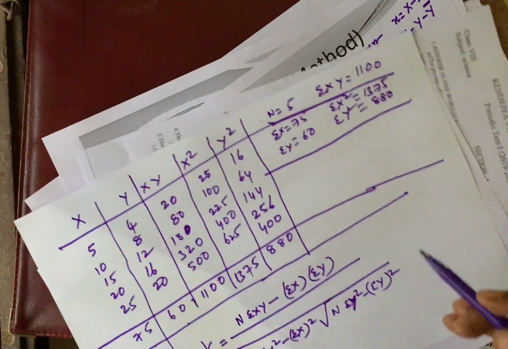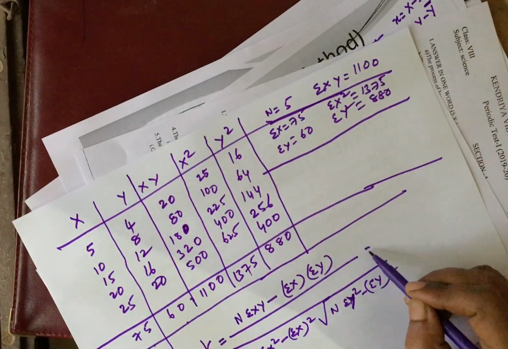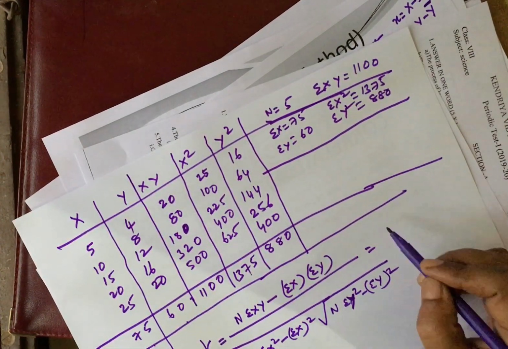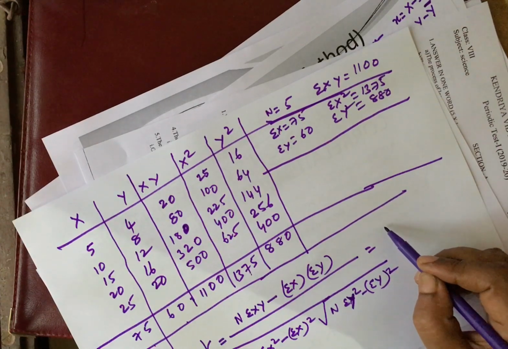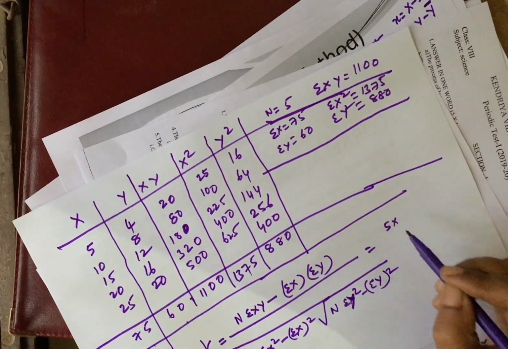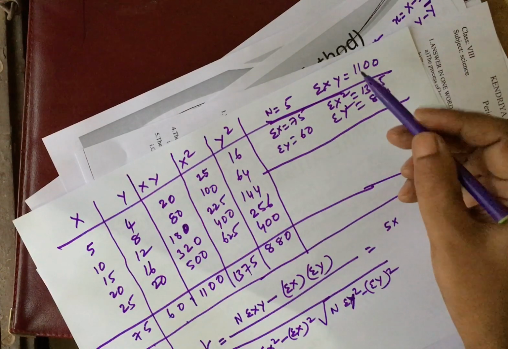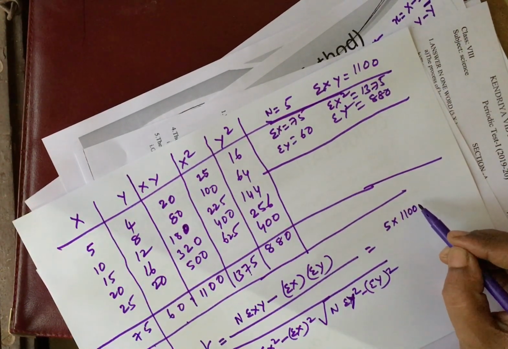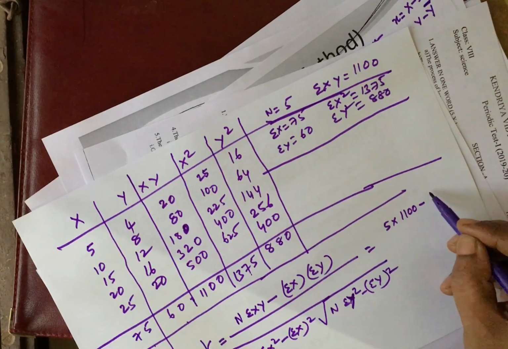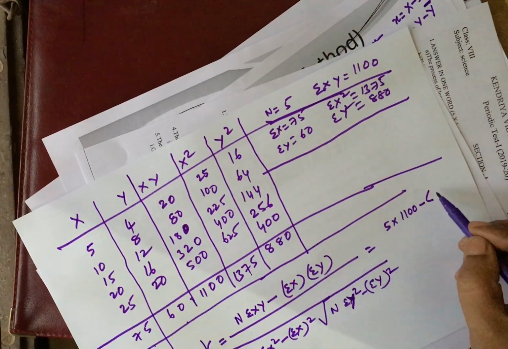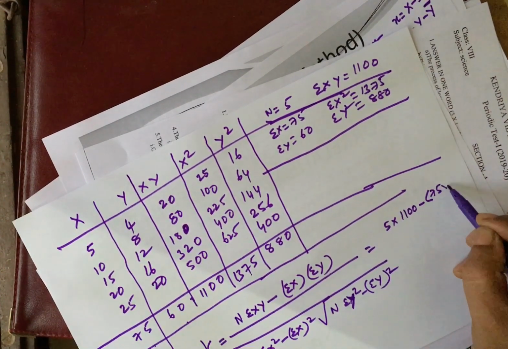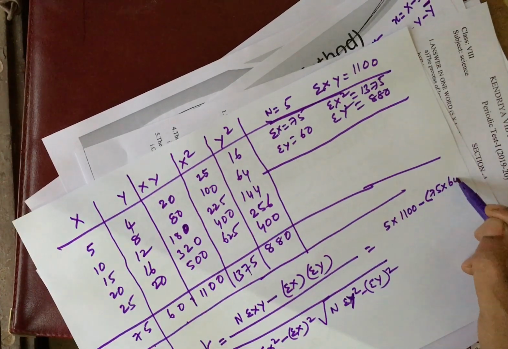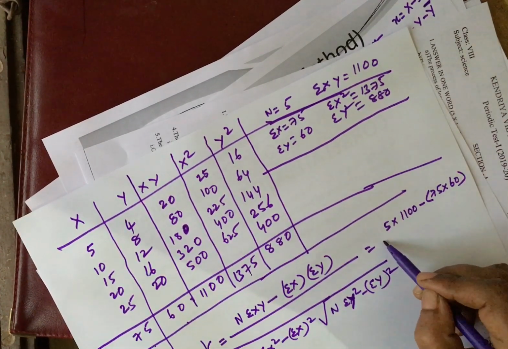Now according to this formula, substituting n, which is 5, into sigma xy value 1100, minus sigma x 75 into sigma y 60, completed.